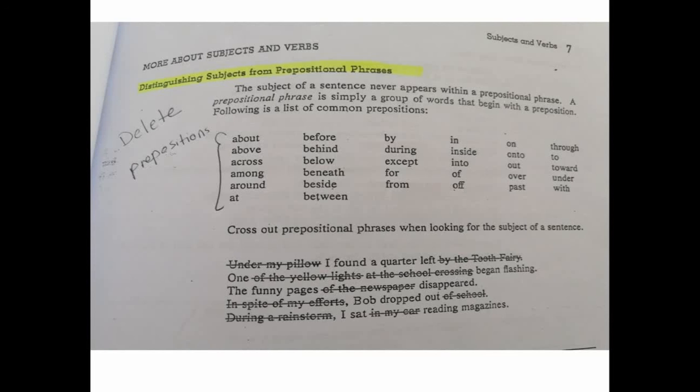Now the last example we have is the following. During a rainstorm, I sat in my car reading magazines. Now, where is the first preposition? During, and take its noun. So, during a rainstorm, remove it.